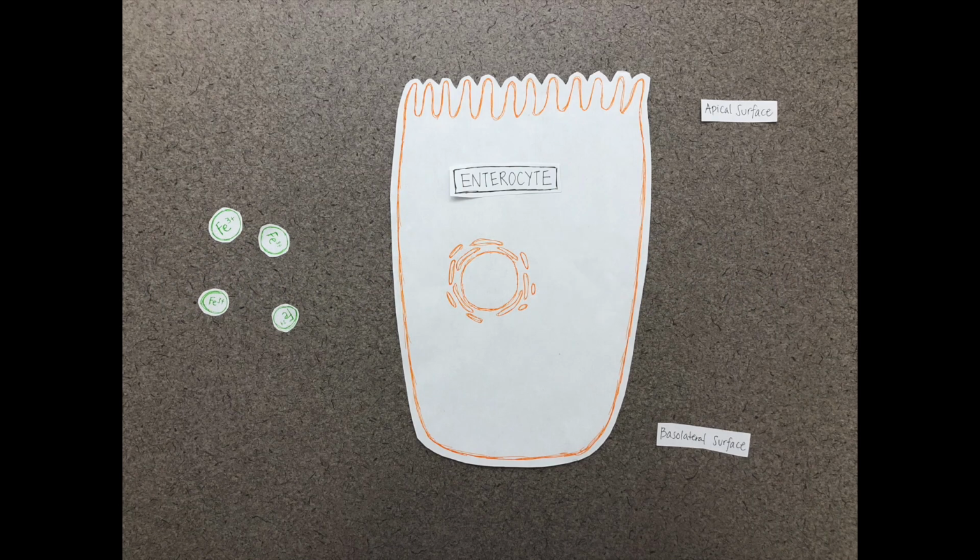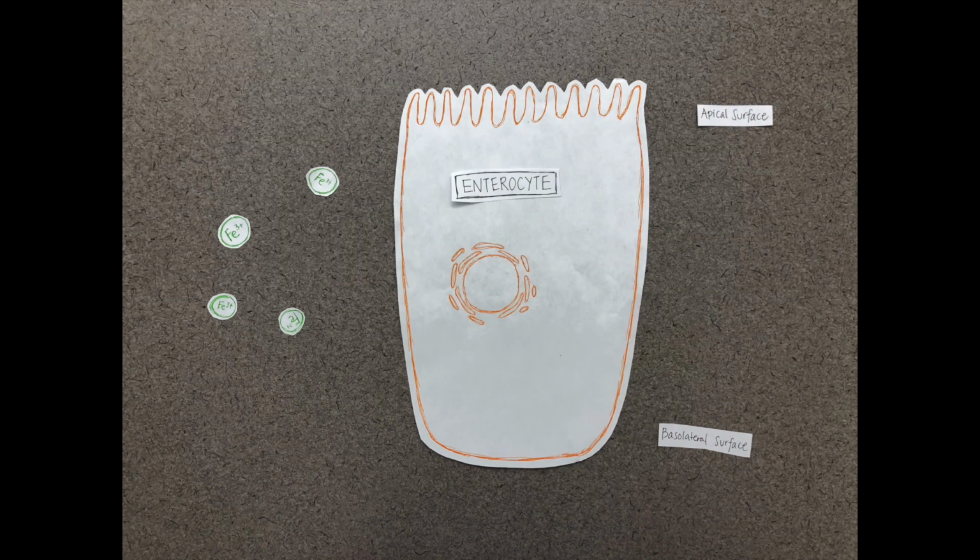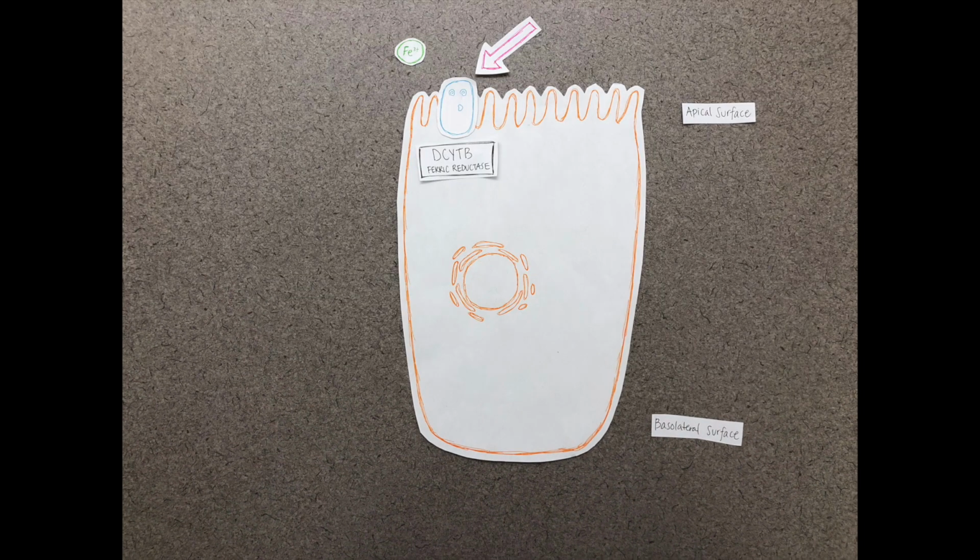Iron in the human body is regulated by the enterocyte, as the body does not have a way to eliminate iron. When iron is needed, ferric iron is reduced to ferrous iron by ferric reductase enzyme duodenal cytochrome B, which is located on the apical membrane of the enterocyte.